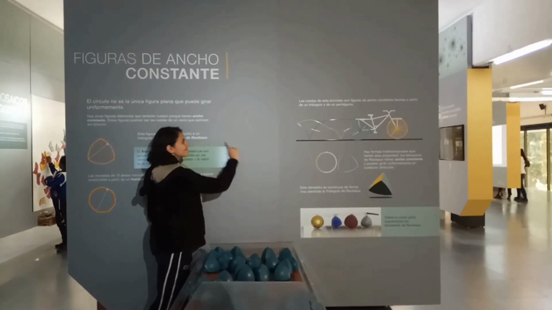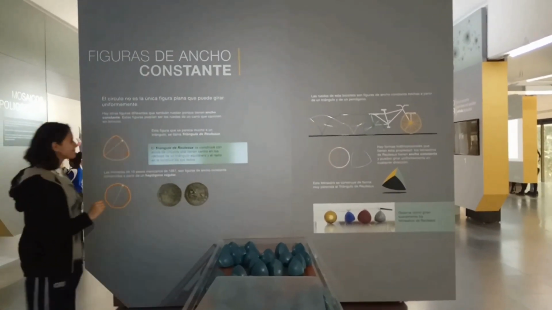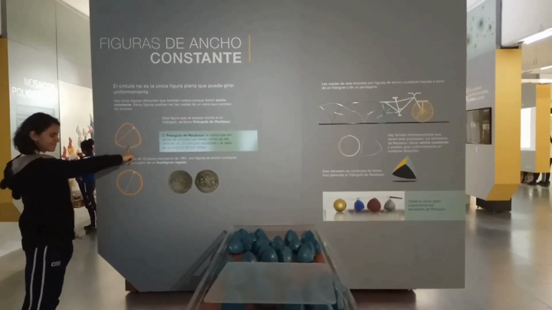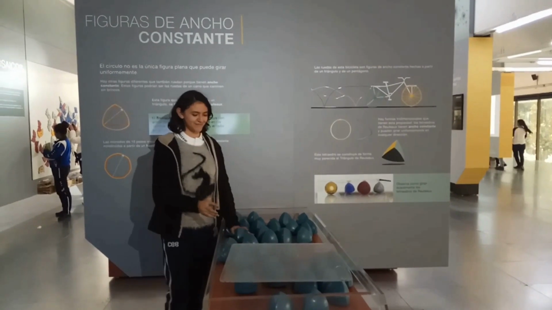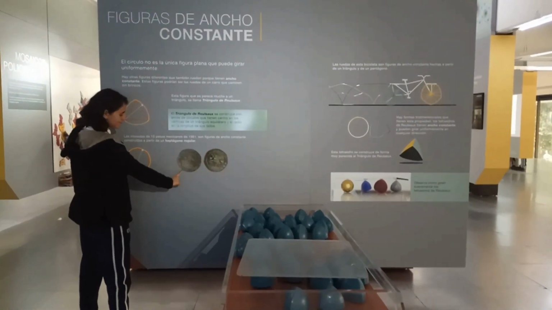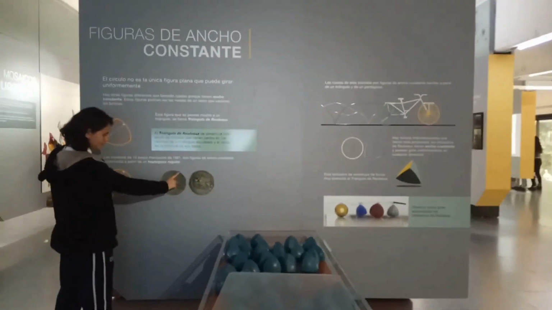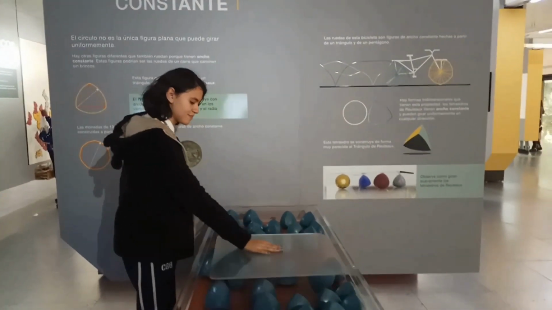The circle is not the only flat figure that can rotate evenly. There are other different figures that also roll because they have constant width. This figure looks a lot like a triangle. It's called Reuleaux's triangle.